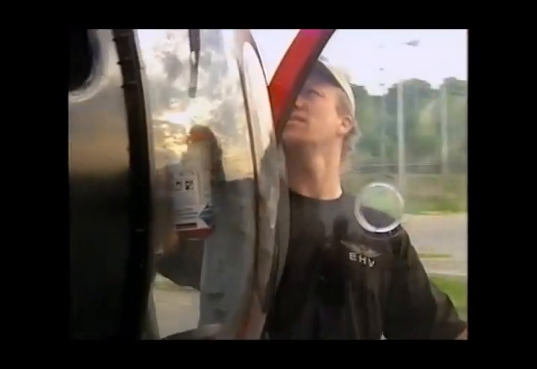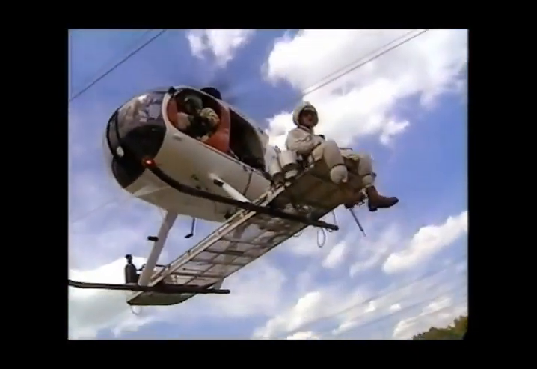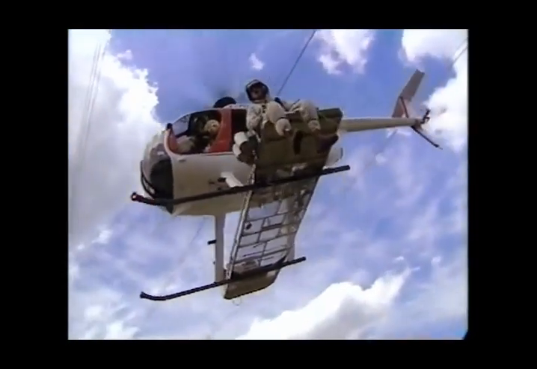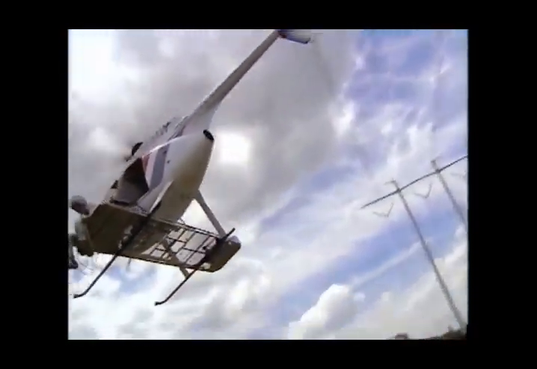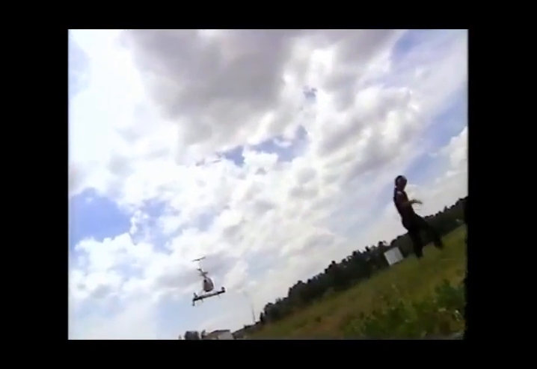These linemen and pilots are a few of the handful of people in the world qualified to make aerial repairs. But the dangerous mix of helicopters and power lines saves money and time. It takes the aerial crew only hours to make repairs that would take a conventional ground crew days.